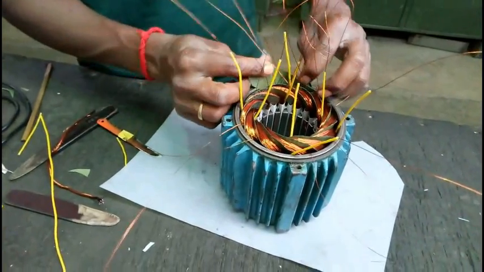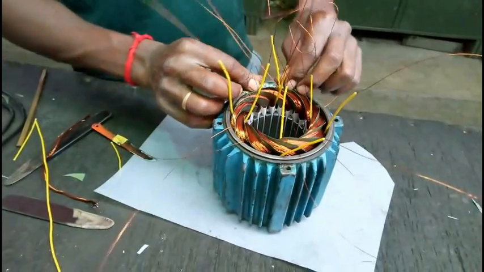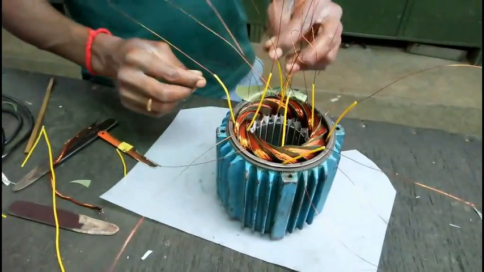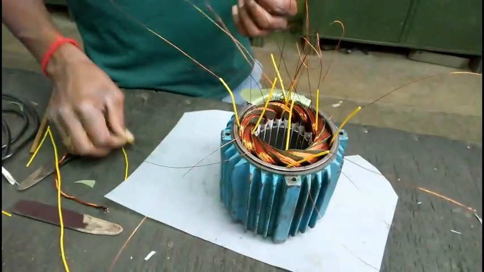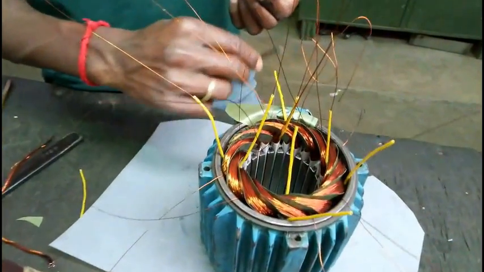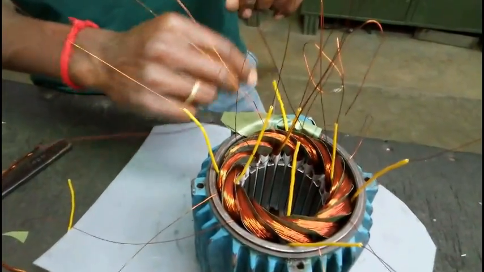Now we'll make the connections one by one. Before that, we have to remove the insulation from the super enameled copper wire.